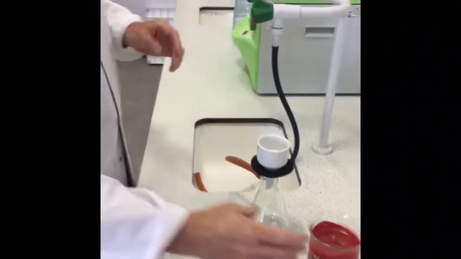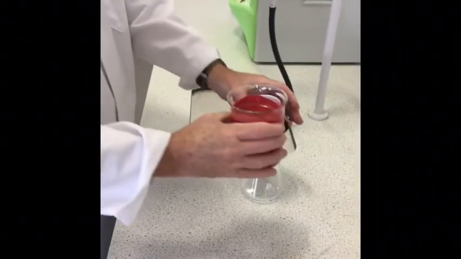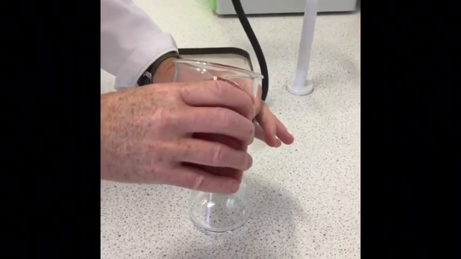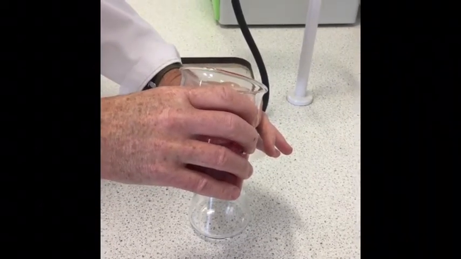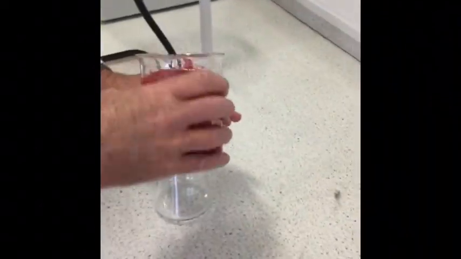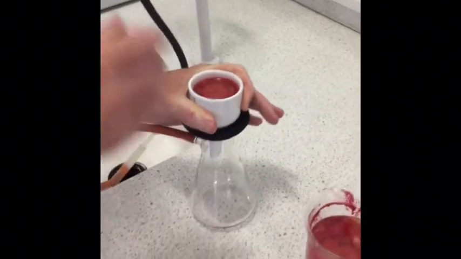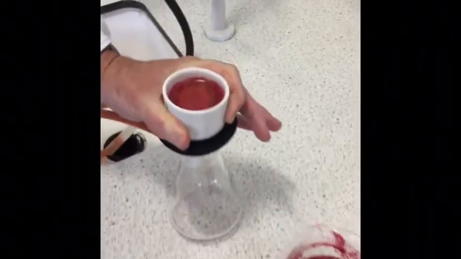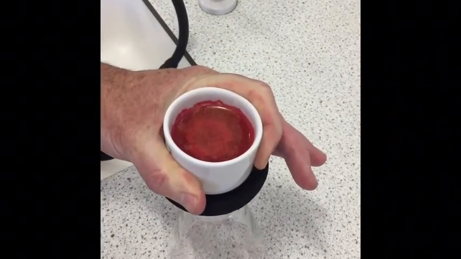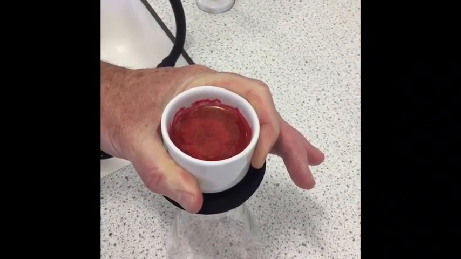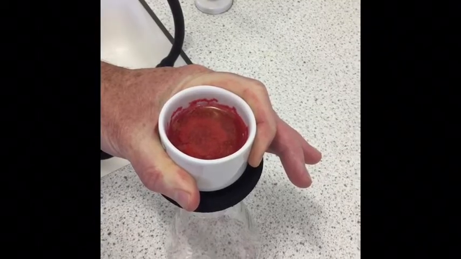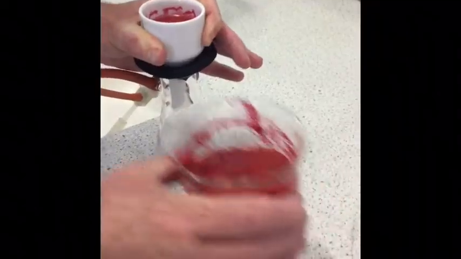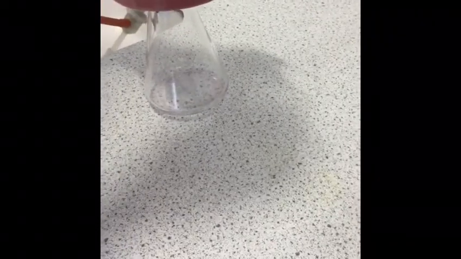Okay, so let's start filtering it. So apply a bit of downward pressure to keep a good vacuum and pour it in. Okay. This might take 10-15 minutes to do. So the red precipitate will be stopped in the Buchner funnel, just keep on topping it up.